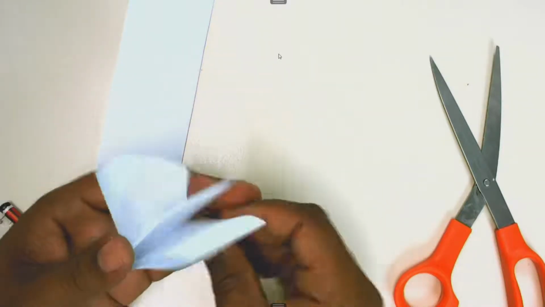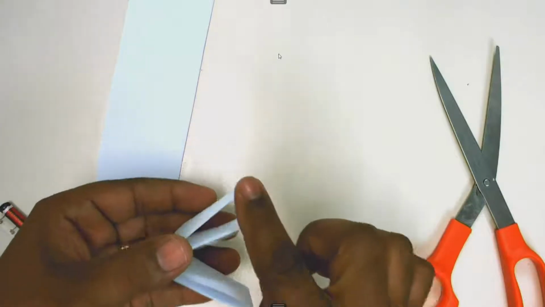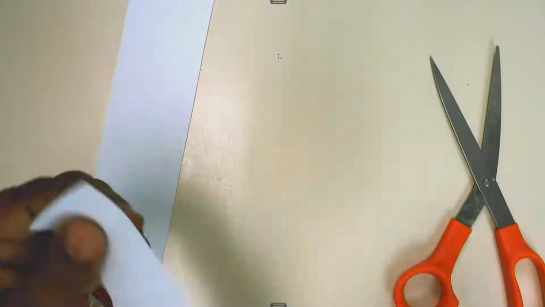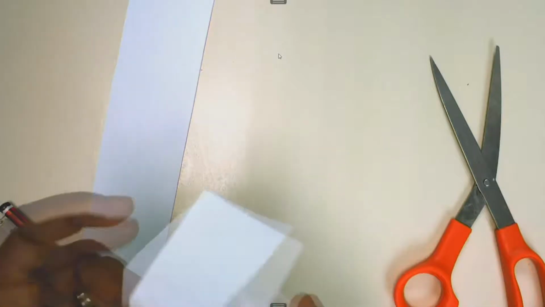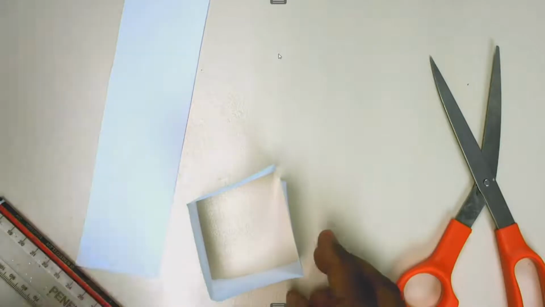Fold it again for the second time, and now let us check. You will end up with how many layers? It will be 1, 2, 3, 4. Then unfold it, and you will end up with this object. Can you see? Put it aside.